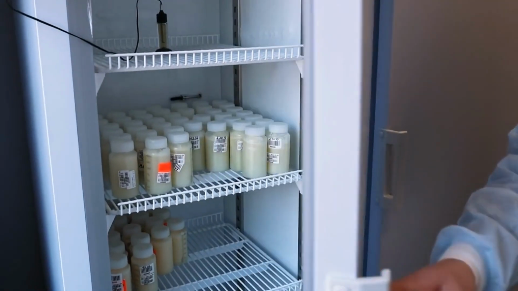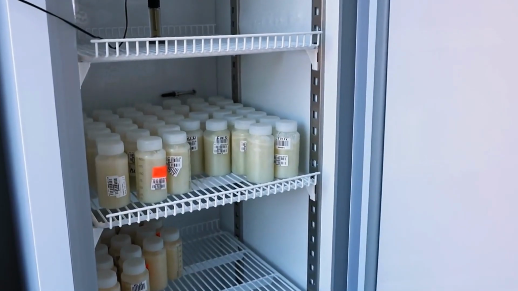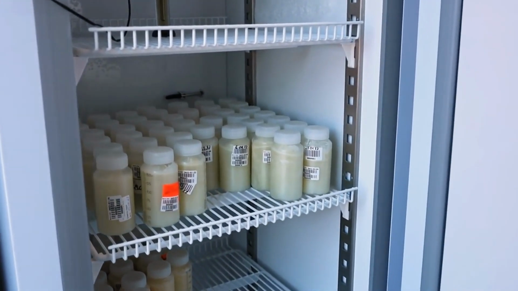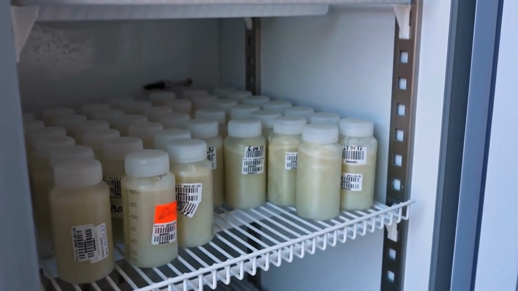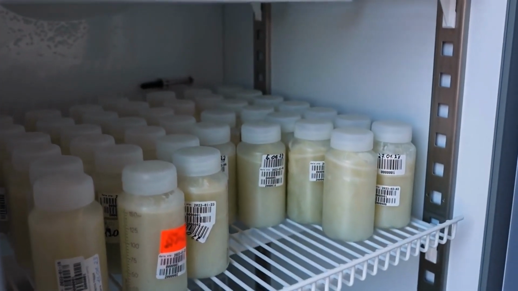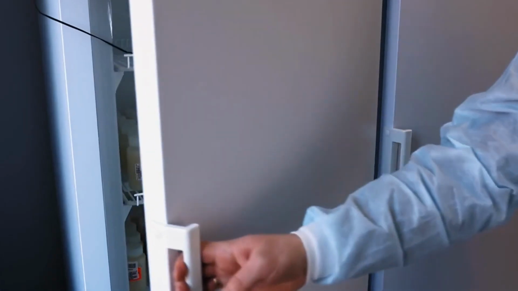Once collected, evidence must be preserved to maintain its integrity, with forensic scientists employing various techniques, such as refrigeration, freezing, or chemical preservation, to prevent degradation or contamination.